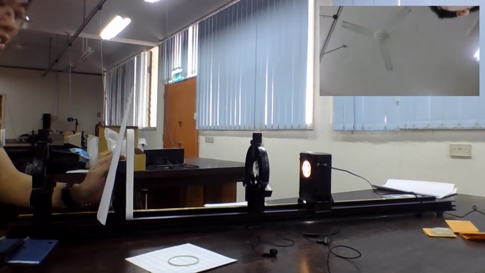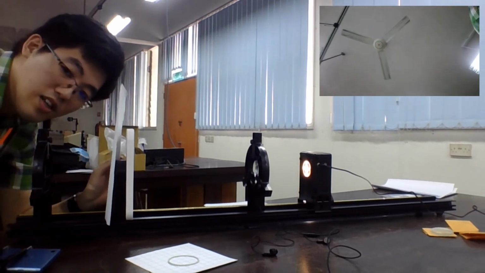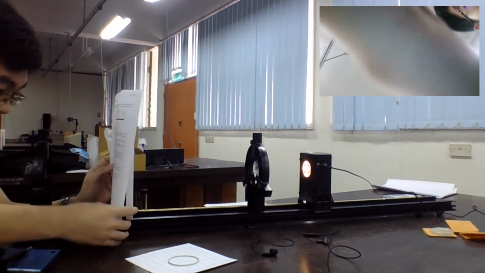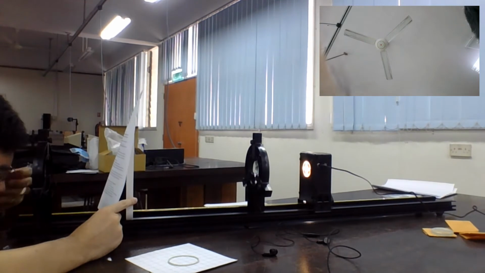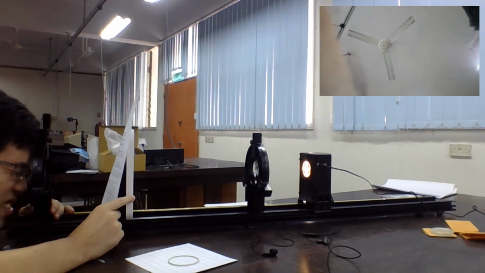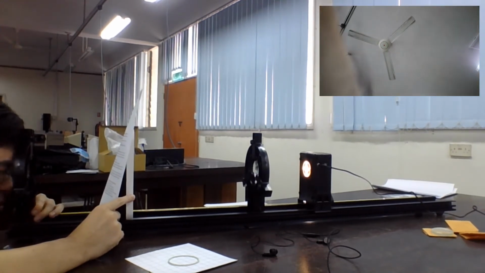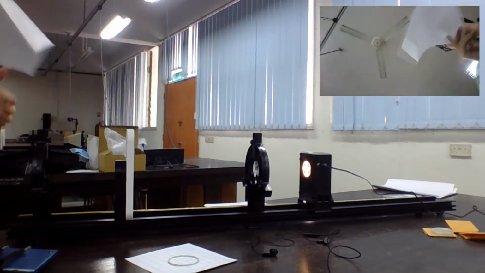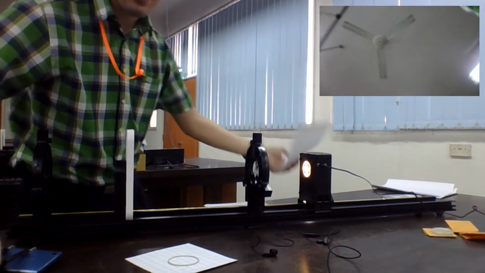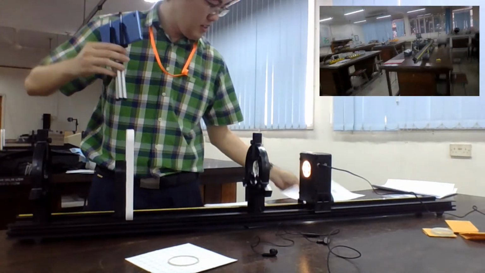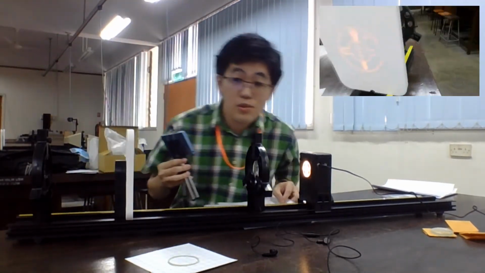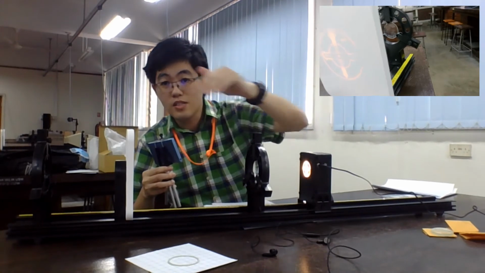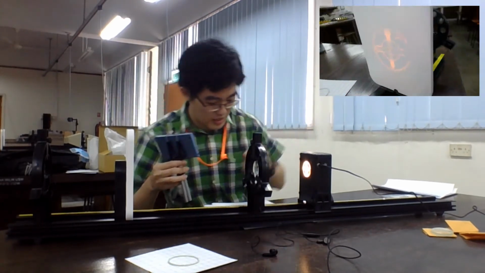So let me just try to see if I can do it. It does look very well focused. I move it further, it's not focused, and now it seems rather focused. So it does seem like it is focused. So you can see it, right? The light source, this thing, and this one over here.